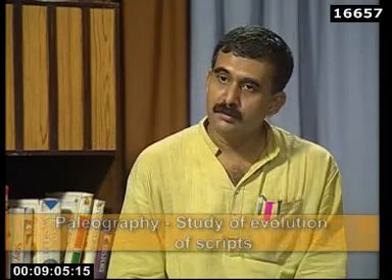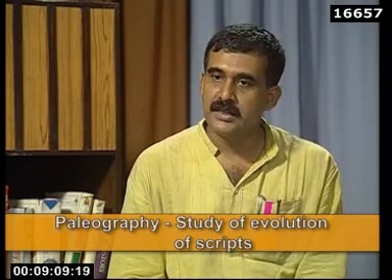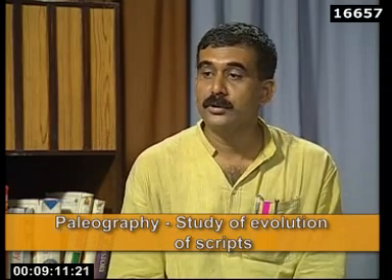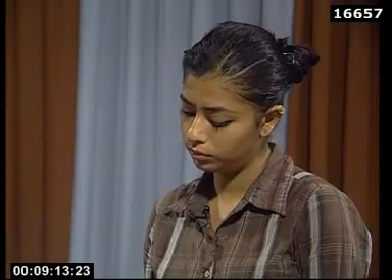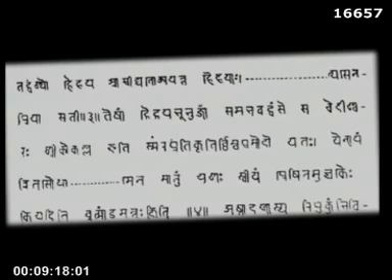Another important aspect of the study of inscriptions is paleography, that is, the study of the evolution of the script, the trajectory through which a particular script, say for instance Brahmi or Kharoshthi, evolved. Along with these three things, we can have a very good impression about the inscriptions and the sources and the information that they give. So, sir, how did this discipline emerge in India?